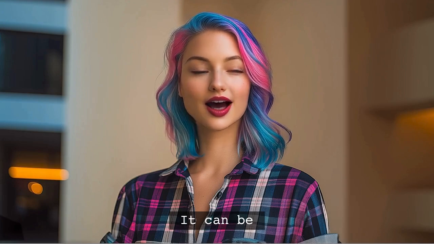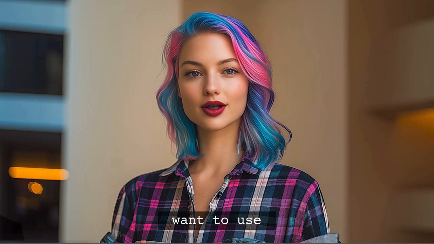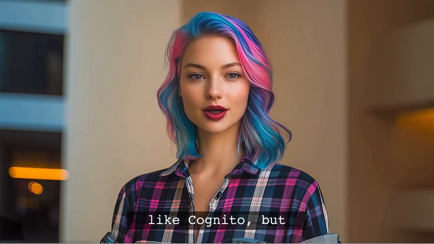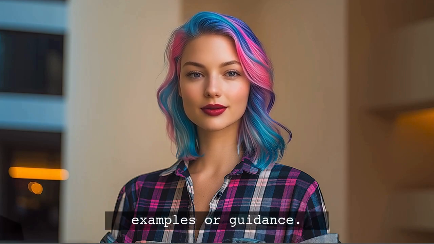I totally get it. It can be really frustrating when you want to use a powerful tool like Cognito, but you can't find clear examples or guidance. You're not the only one feeling this way.